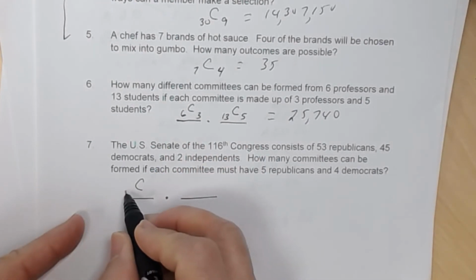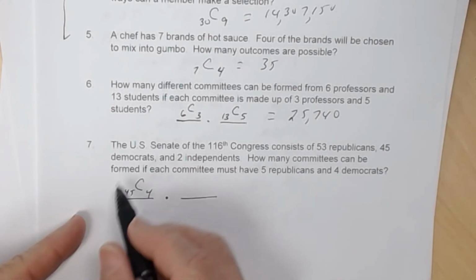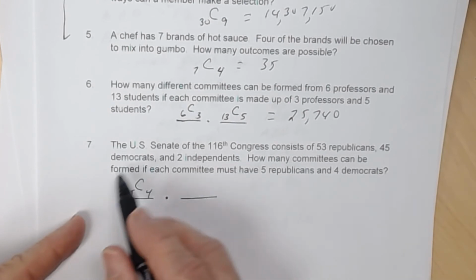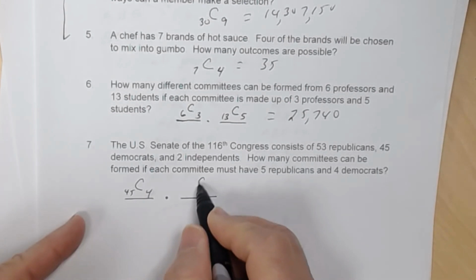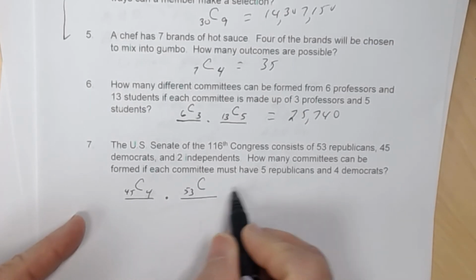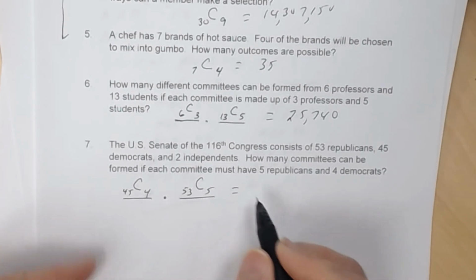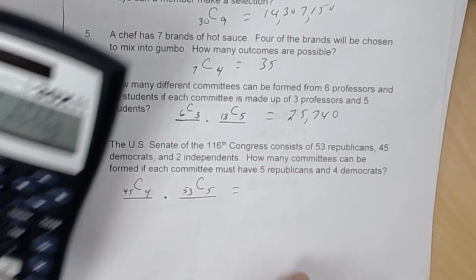So you're going to say 45 Democrats, and you're choosing 4 of those. So that's going to give you how many possible committees there are for Democrats. And then you're going to have 53 Republicans, and you're choosing 5 of those. And then let's see how many committees can be formed with those 2 groups.